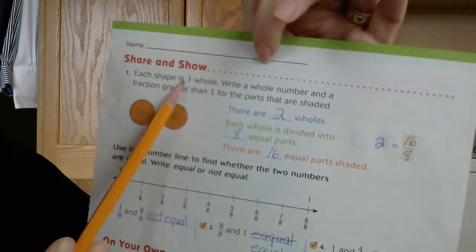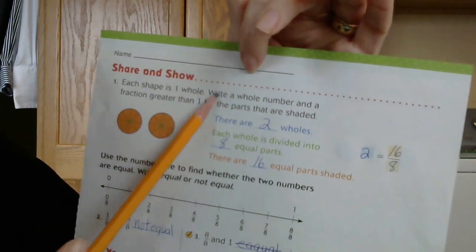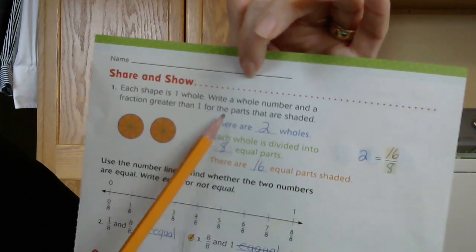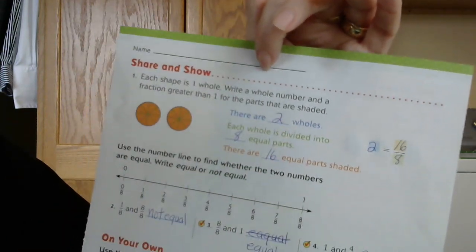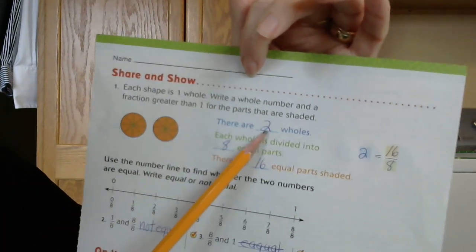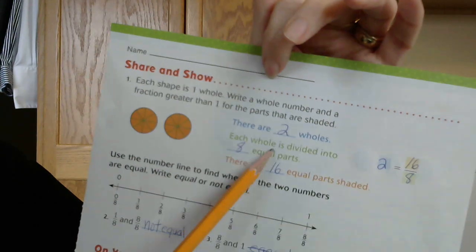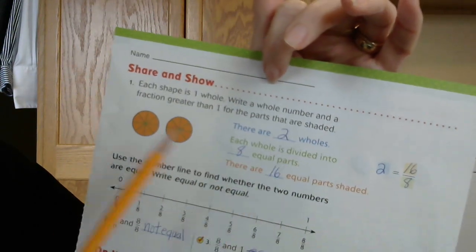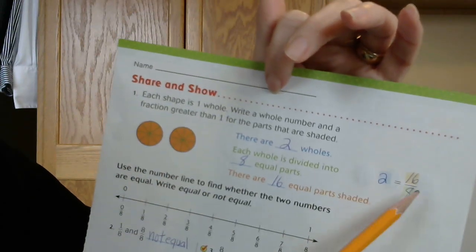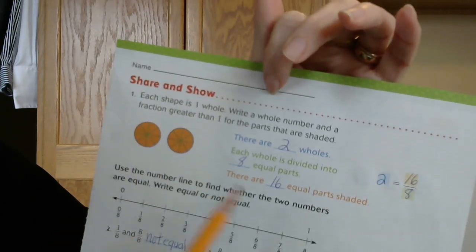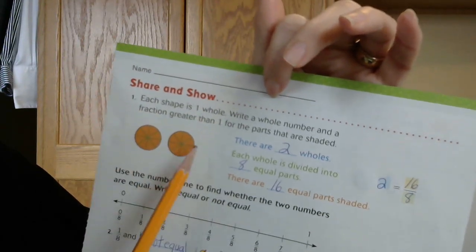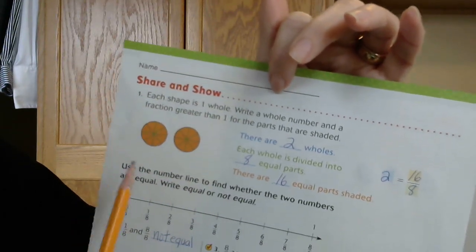Each shape is one whole. Write a whole number and a fraction greater than 1 for the parts that are shaded. There are 2 wholes. Each whole is divided into 8 equal parts. So 8 plus 8 equals 16. Each one is divided into 8, so that makes 2 wholes.